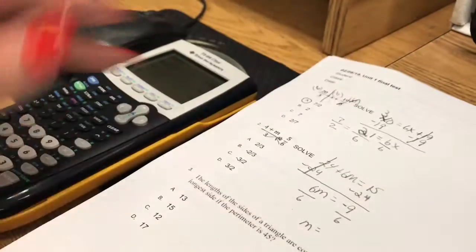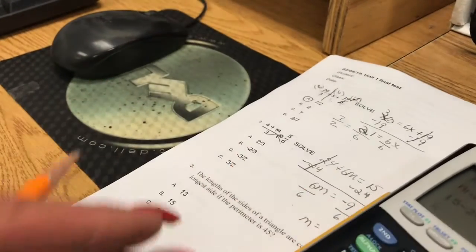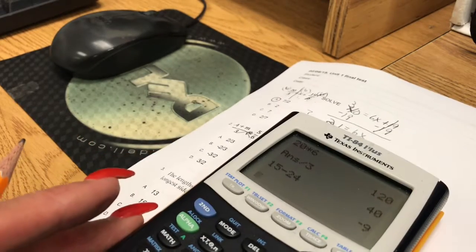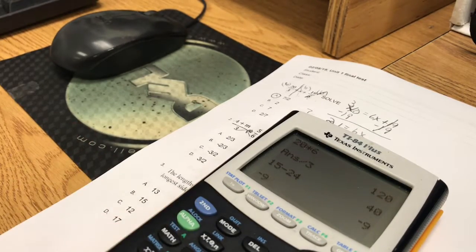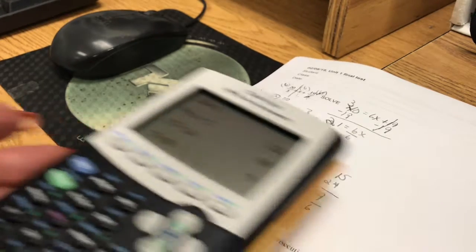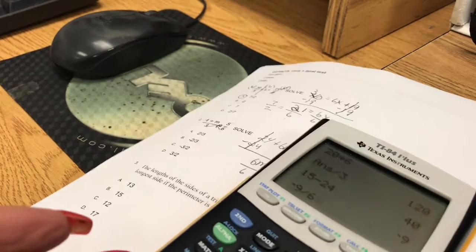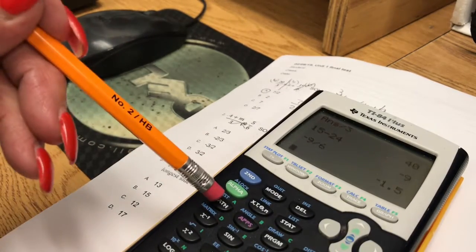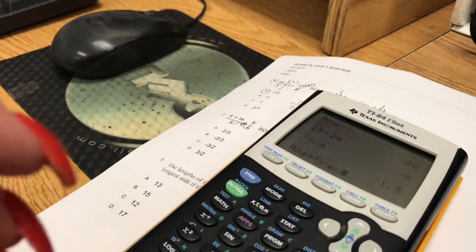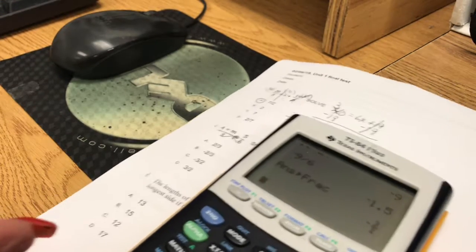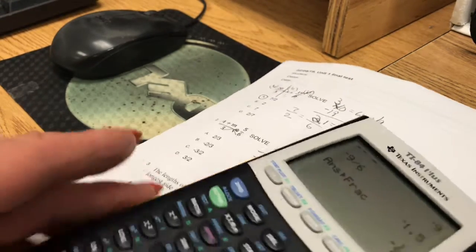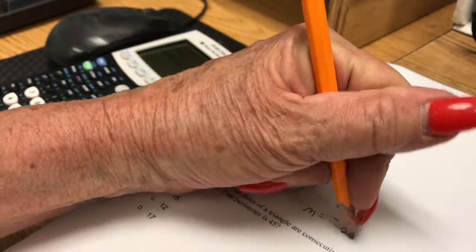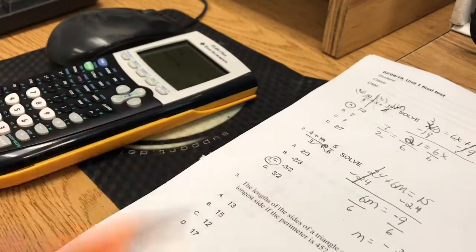Now I have to simplify this, and by the way, y'all, your calculator will do that for you. So in your calculator, if you put in negative 9 divided by 6, and you hit enter, it's going to give you a decimal. If you hit the math button and enter 2 times, it will give you the simplest fraction, which is negative 3 over 2, which is C.